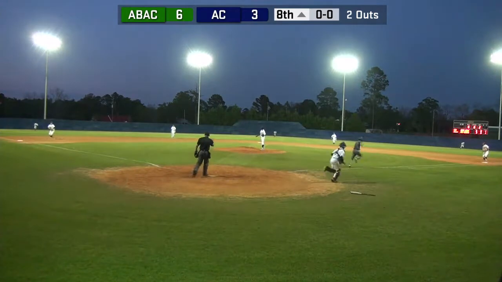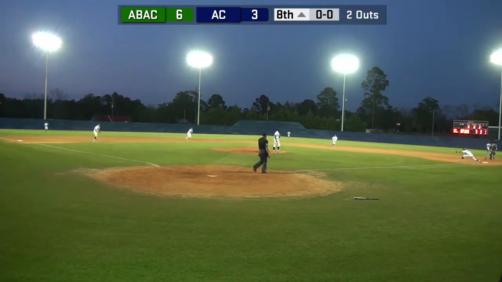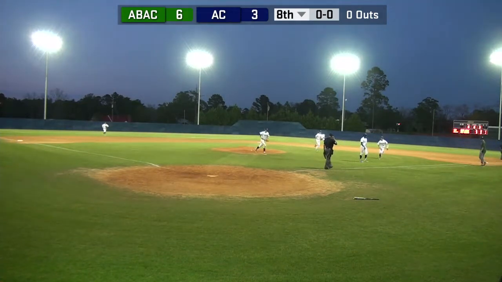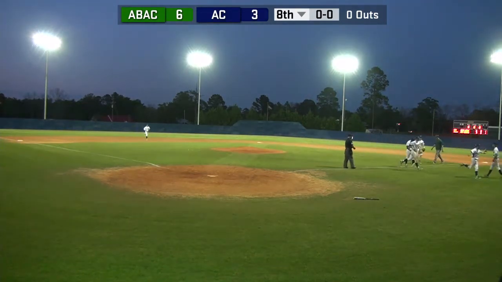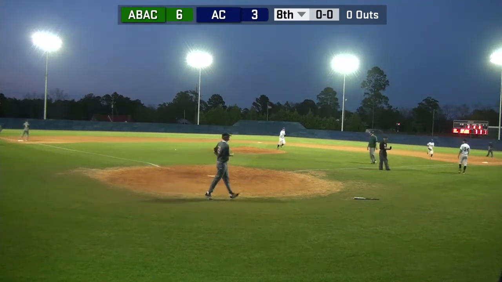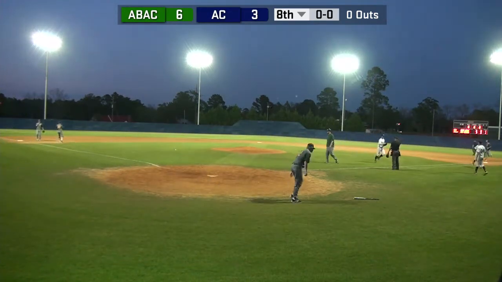Ground ball, big hop to Cash. Long throw and a good stretch, and a nice pick over there by Will Berry. Well, a 3 up, 3 down inning for Daniel Lee, and we go to the bottom of the 8th. Still 6-3 Abac.